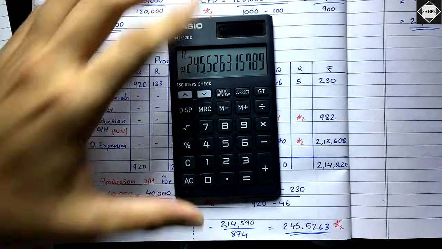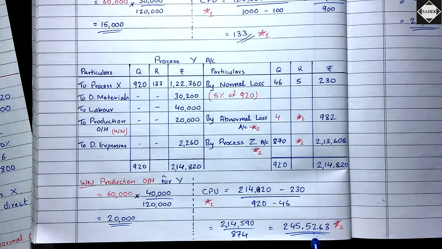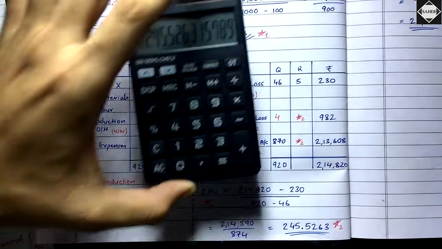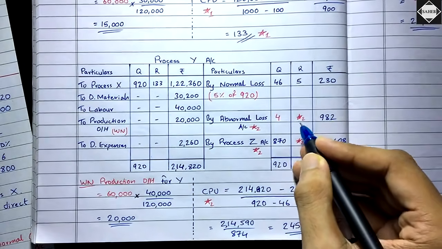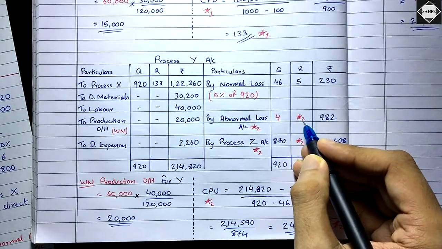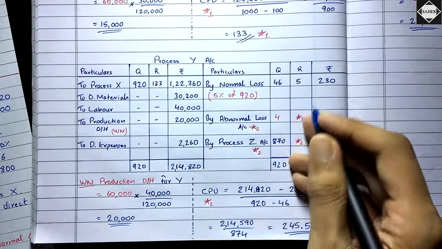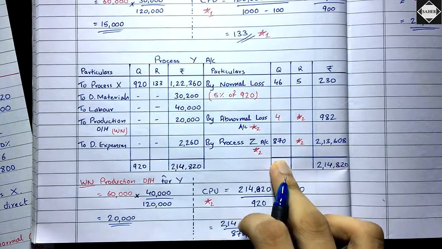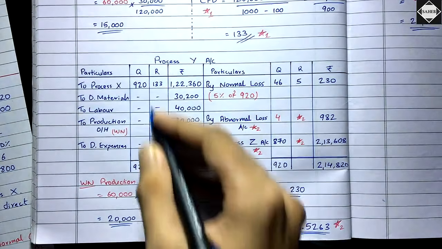Okay, so see here, 245.5263, that's your star 2, the CPU of process Y. Now here I didn't have the space, so I have directly taken over here star 2, but you don't do this in exam. Actually in exam you don't need to prepare this rate column also, it's not required, you can just do the quantity, but for the convenience I always do this rate column.